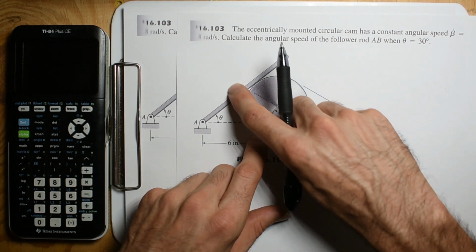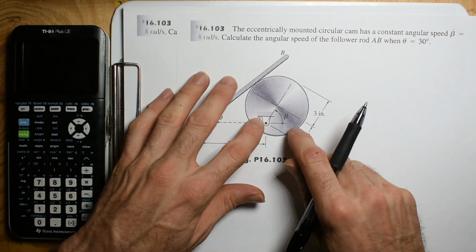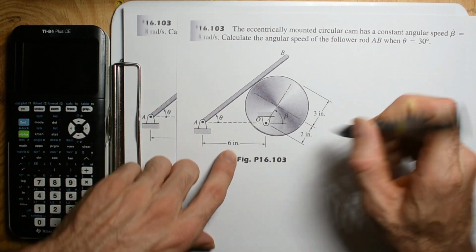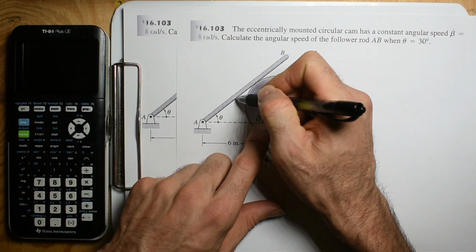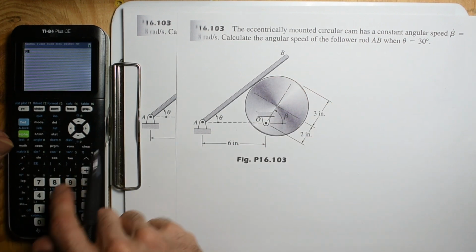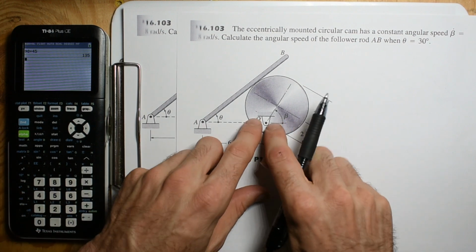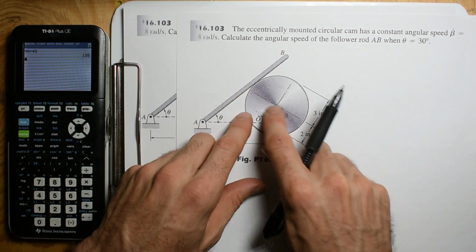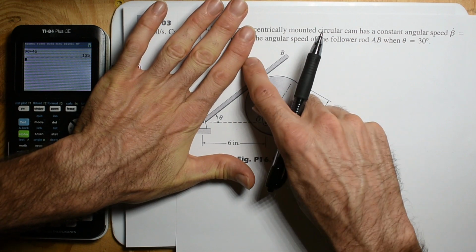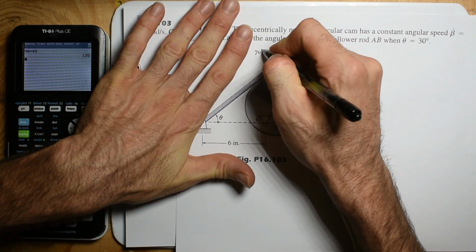So when this angle is 90, and then over here, like 90 plus 45. Let's break out the calculator. 90 plus 45. When this angle is 135 degrees, I think this thing is going to be up at an angle about like that. Maybe just say 70 degrees.